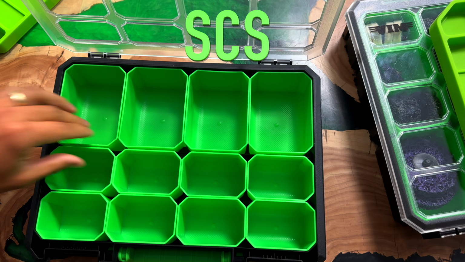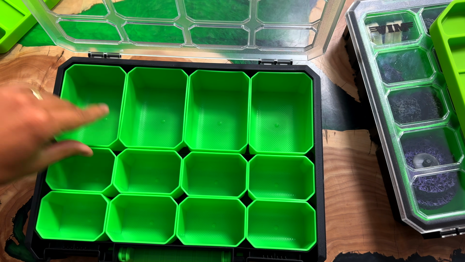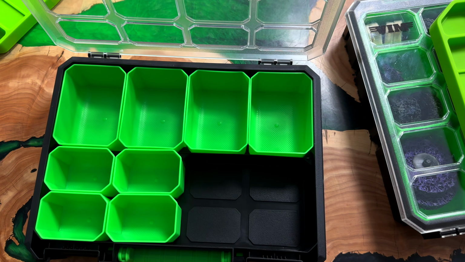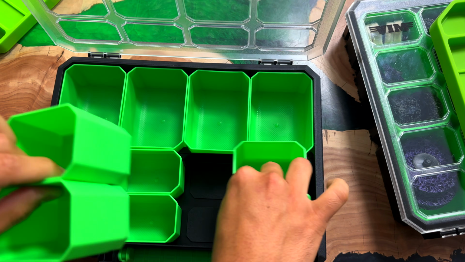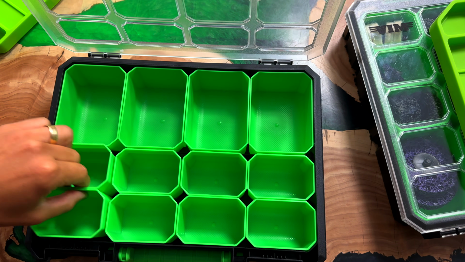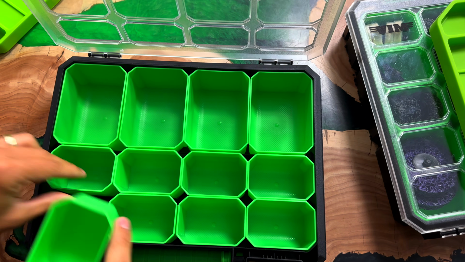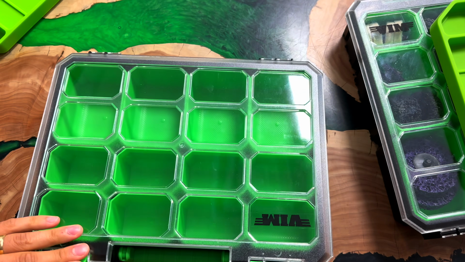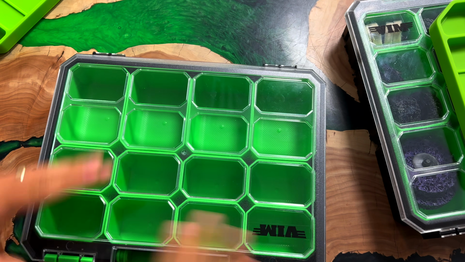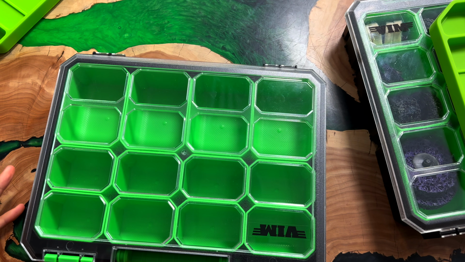And like I said, these are all removable, so you can customize this. If you need to put something a little larger there, you can. Or move these around or change them up, you can do that. And like I said, they seal off each individual compartment when you close this so nothing gets mixed up, but they are super strong.